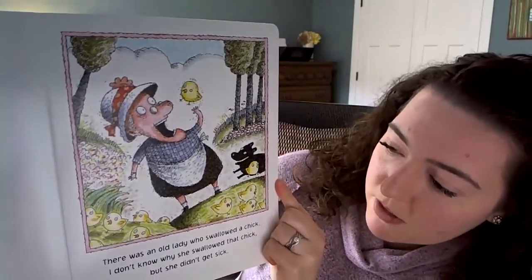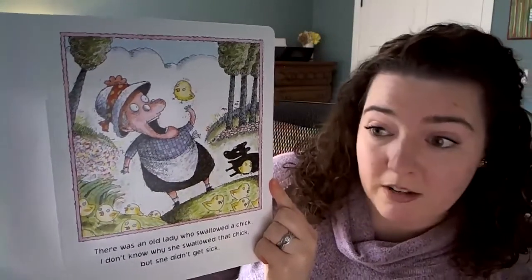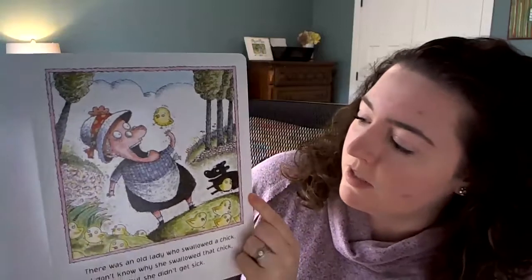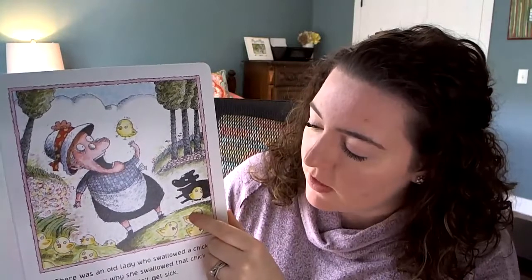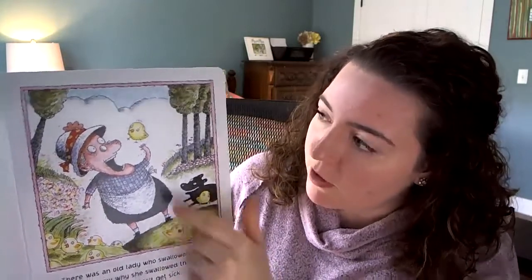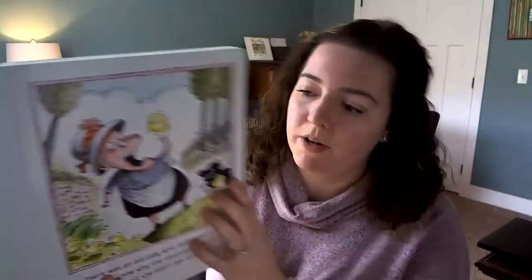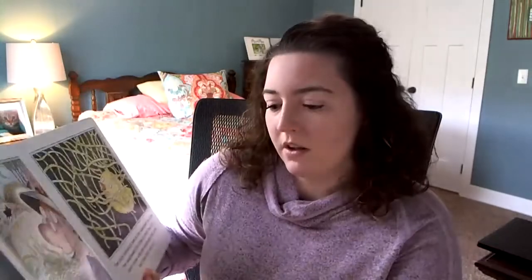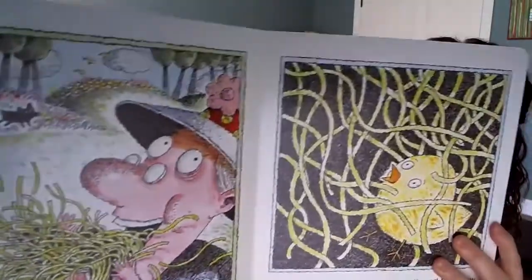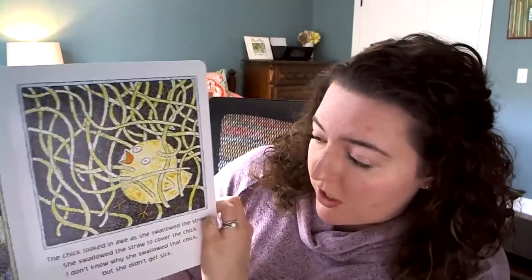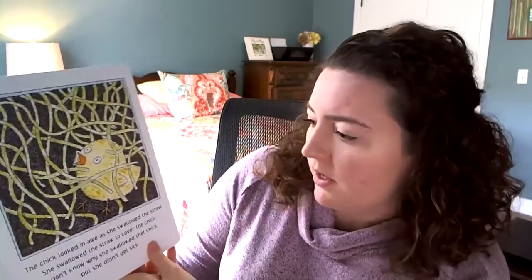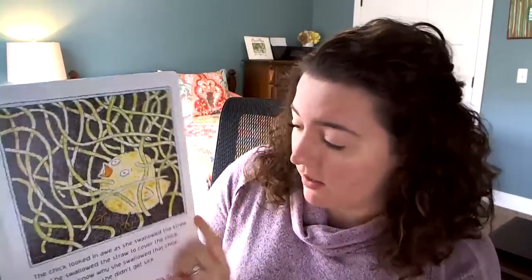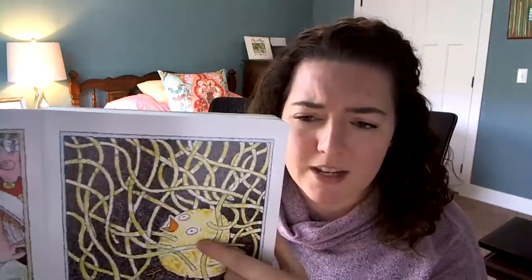There was an old lady who swallowed a chick. I don't know why she swallowed that chick. Perhaps she'll get sick. Oh, do you see that chick? Look, how many chicks can you count? These are the chicks. 1 chick, 2 chick, 3 chick, 4 chick, 5 chick. Oh boy, she swallowed that chick. There was an old lady who swallowed some straw. The chick looked in awe as she swallowed the straw. Look, there's that chick again. She swallowed the straw to cover the chick. I don't know why she swallowed that chick, but she didn't get sick.